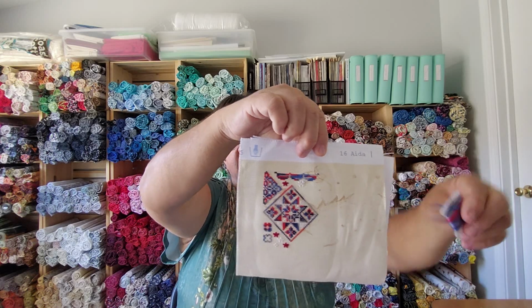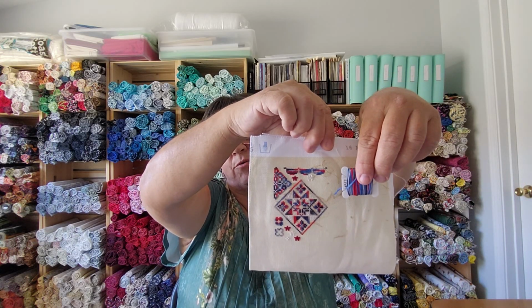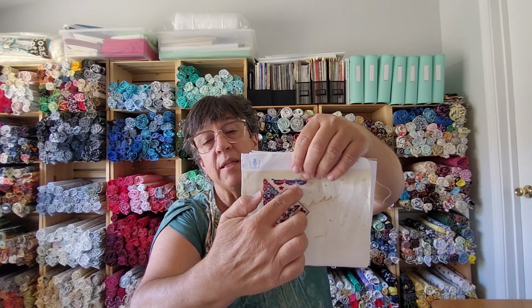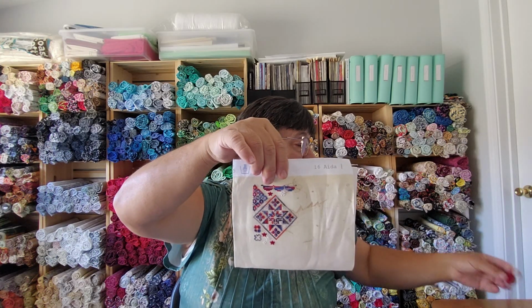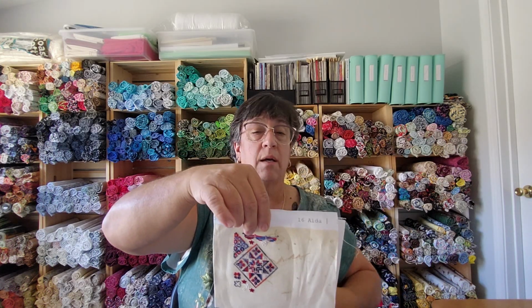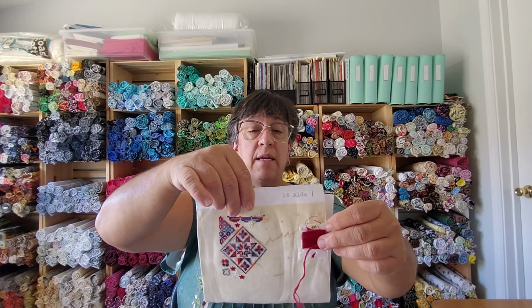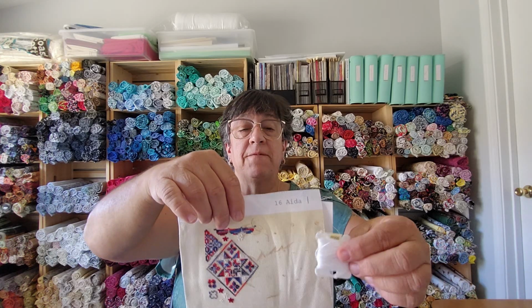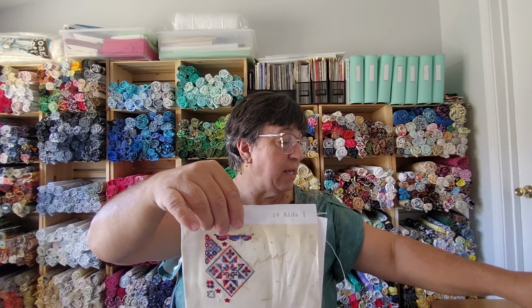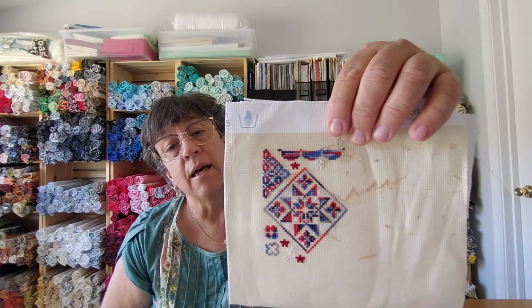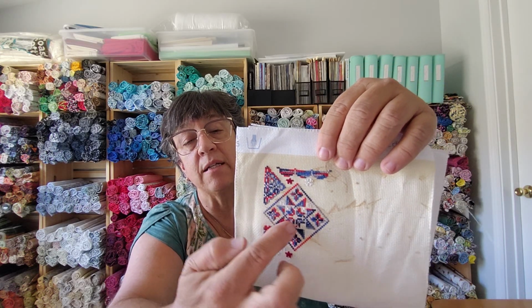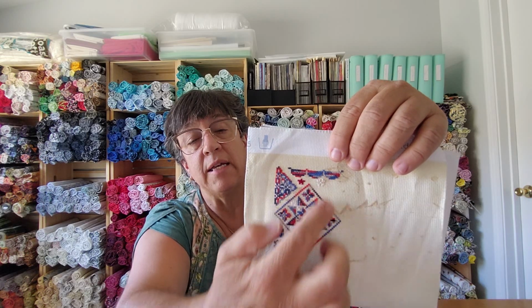So I'm using the variant on the majority of the motifs, the bigger motifs, but these smaller ones here and here and here, I'm going to use DMC 498 and DMC B5200, just to give it a little bit extra pop, because there is no white in the variegated. So the white that is here and here and down here, I wanted to add that.